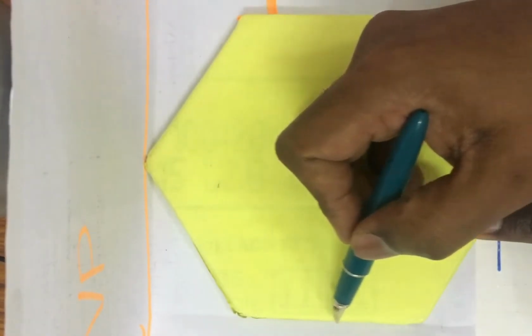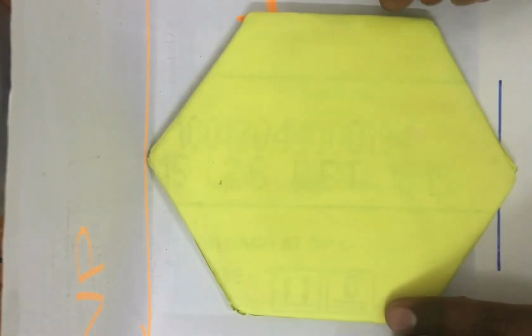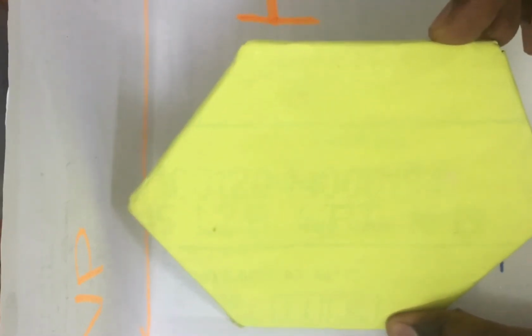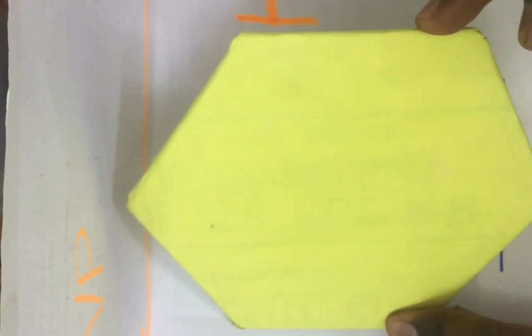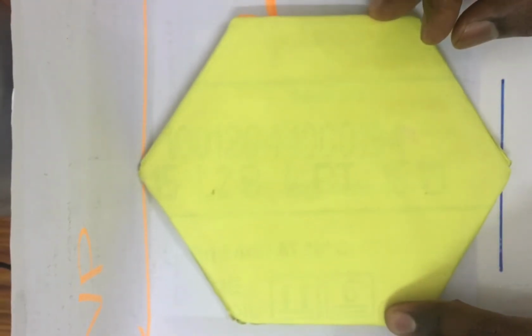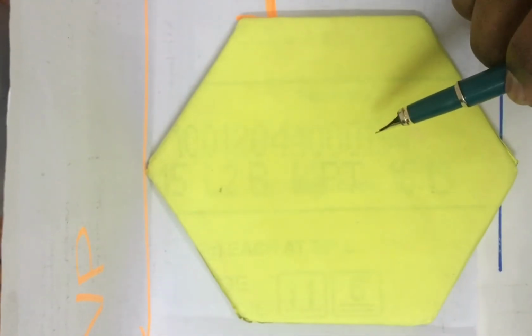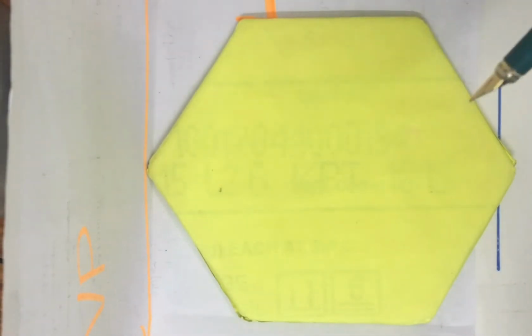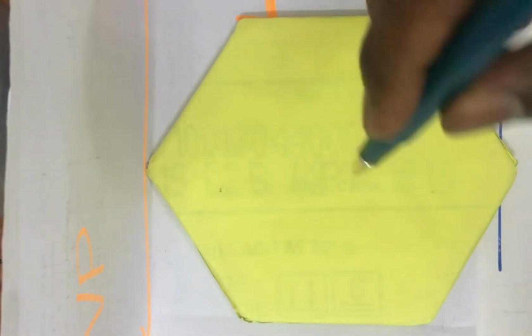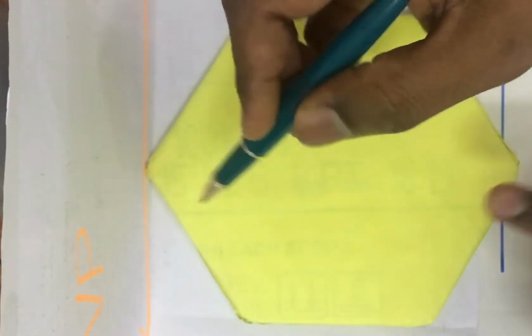One of the edges is resting on HP and the surface is inclined to HP. So, in order to draw the true shape, we are supposed to place our plane like this, that is, surface parallel to HP. So, when the surface is parallel to HP, can we see the true shape? Yes, we can see a true shape from the top view.